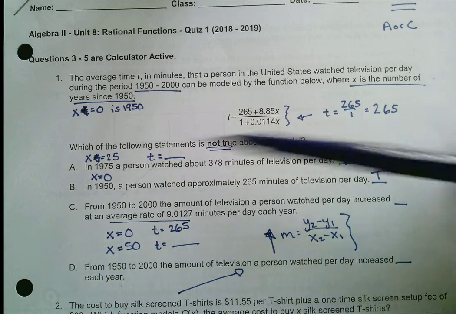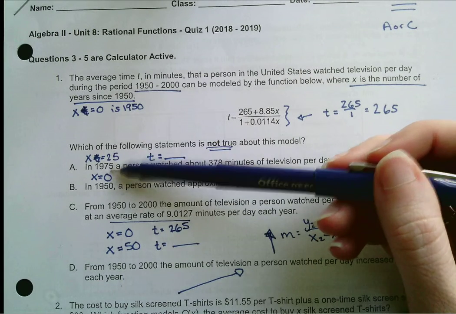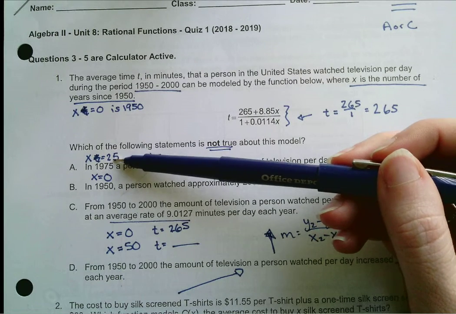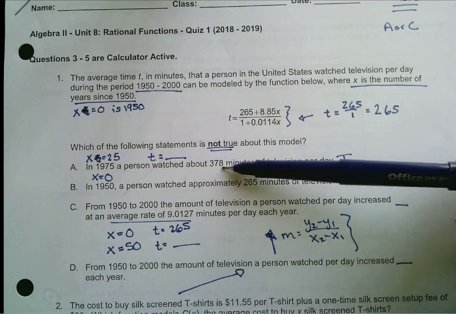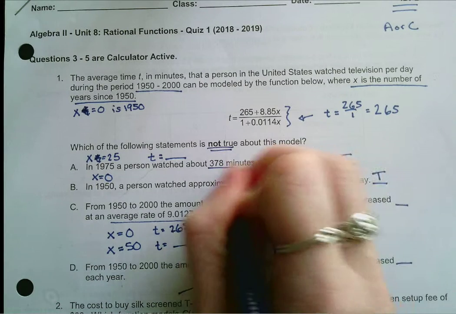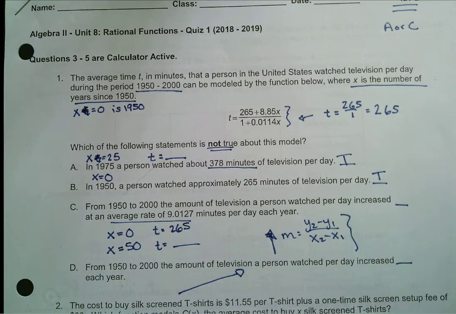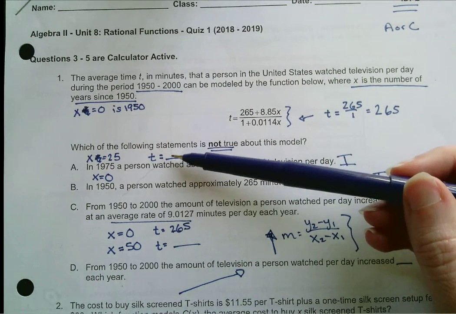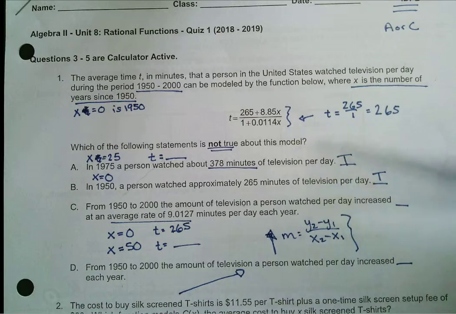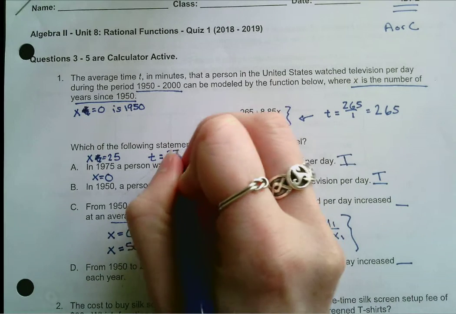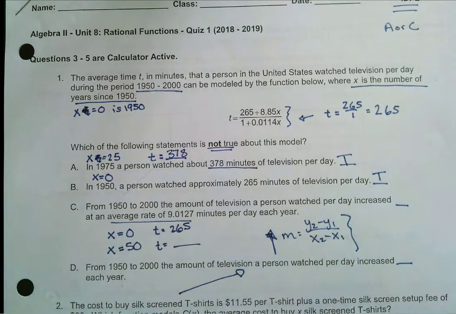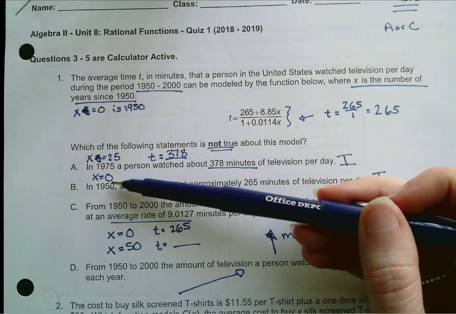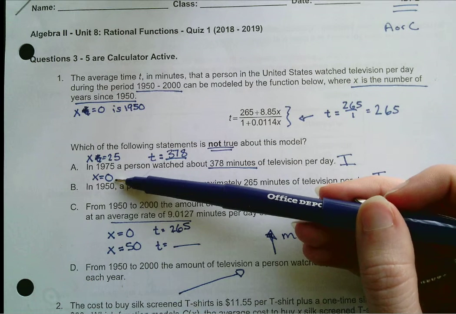What I'm actually going to do down below is put whether these are true or false next to it. For A, 1975 is when X is 25. If I plug 25 in, I want to see if that is 378 minutes. In your calculators, you would say, what is T equal to when I plug 25 into my equation? It's actually equal to 378, so this is going to be true.